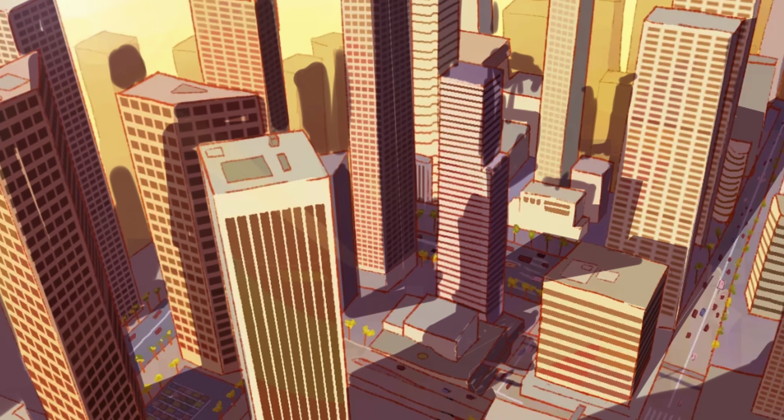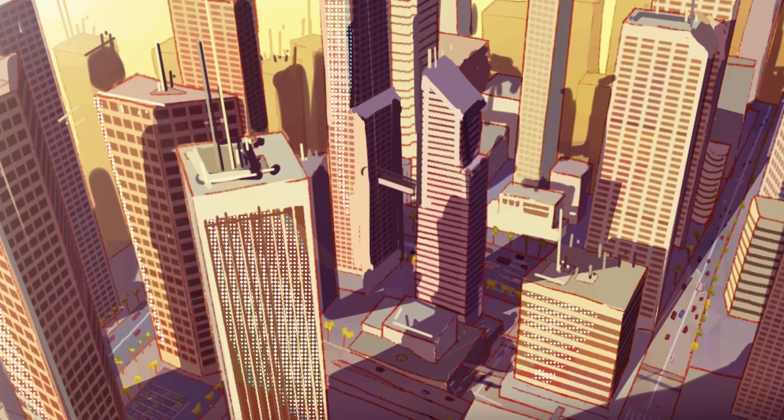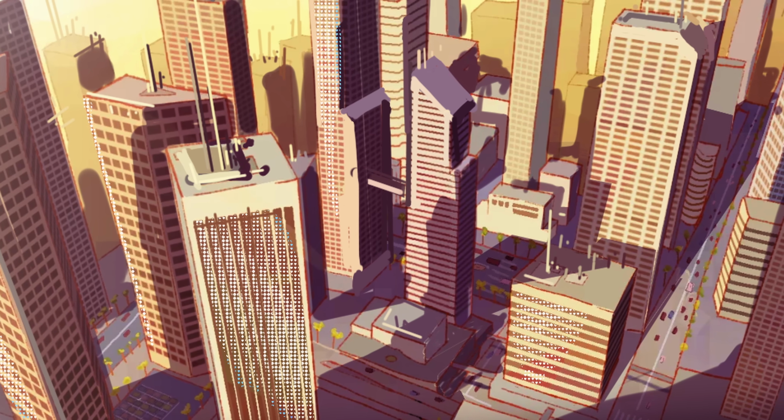So there you have it. That's the after. That's what I would do to it. Here's another look at the before image, and here's the look at the after image. Yep, that's it. All right, cool. Let's move on to the next one.